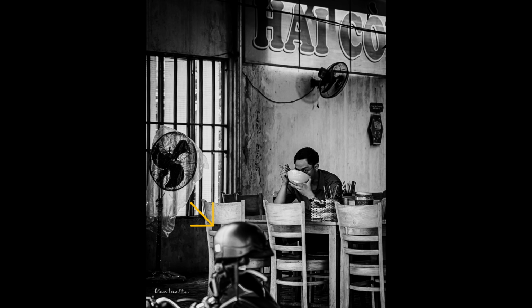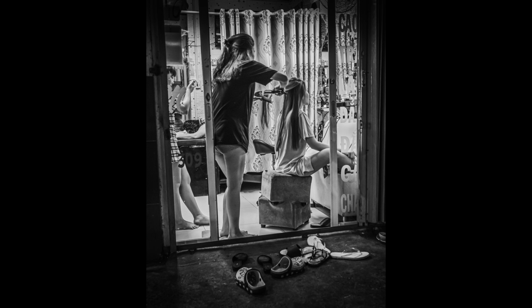Technique number 3, repoussoir framing. In French, it means to push back. Basically, it means putting something in your image in the foreground that doesn't block the subject, but the viewer has to kind of go around it or look past it. But you're also, by having that, inviting the viewer to come in and look around.